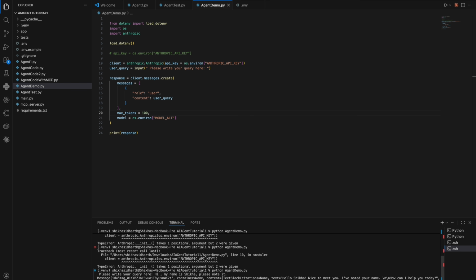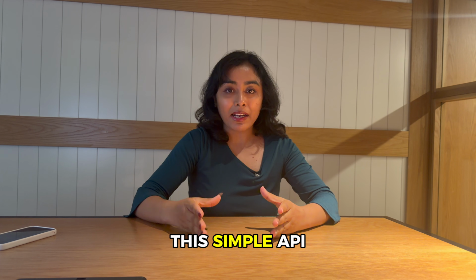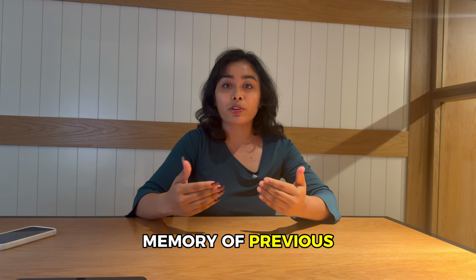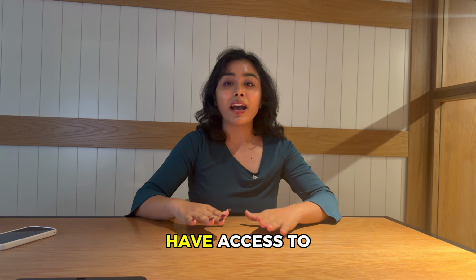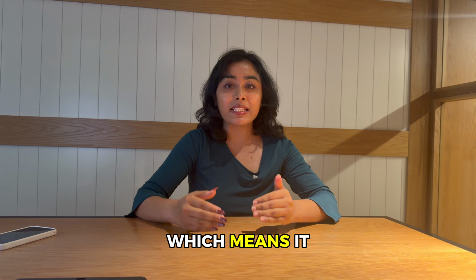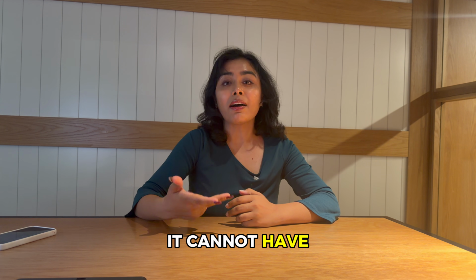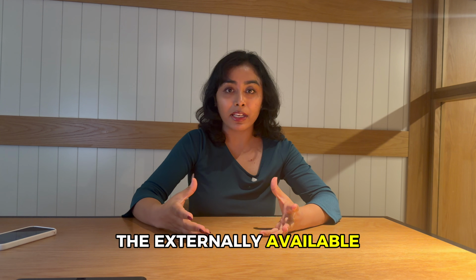Basically, I didn't use any tools within Anthropic server or any of my own tools. This simple API call has several weaknesses. It has no memory of previous conversations. It does not have access to any tools, which means it cannot perform any actions like sending emails. It cannot have access to even the externally available live data.